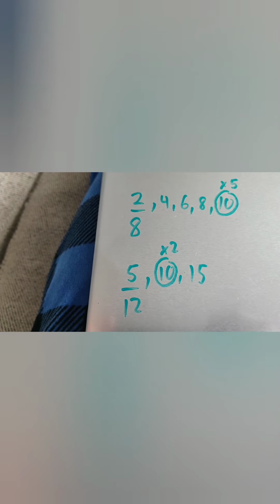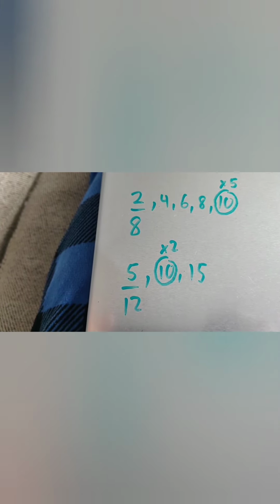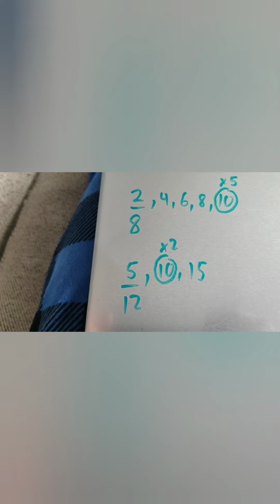To do that for 2/8, to find an equivalent fraction with a numerator of 10, I'm going to need to multiply it by 5/5, because when I skip counted 2, 4, 6, 8, 10, I see that I have to multiply 2 times 5 to come up with a numerator of 10.